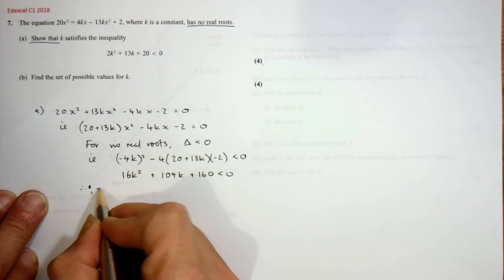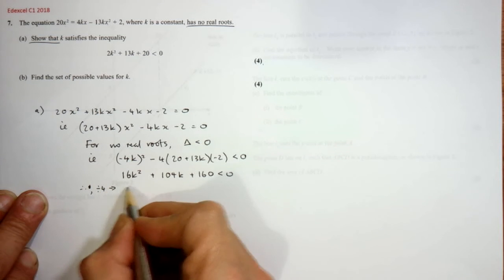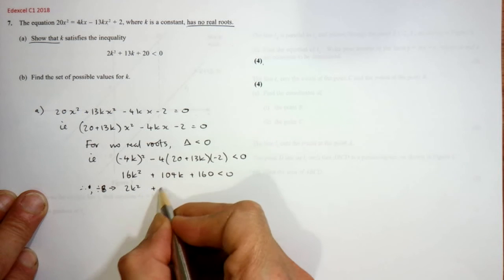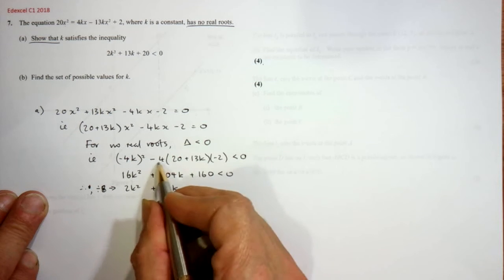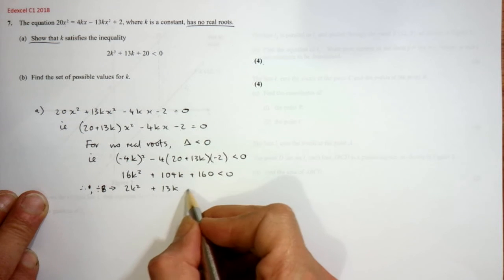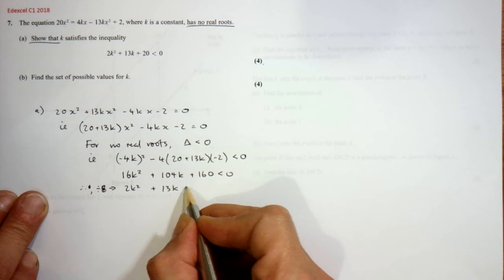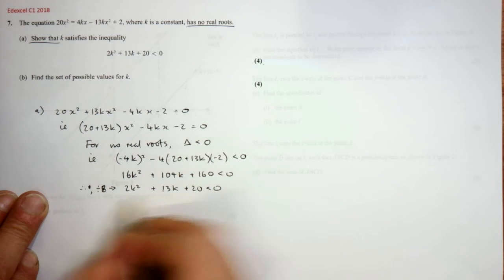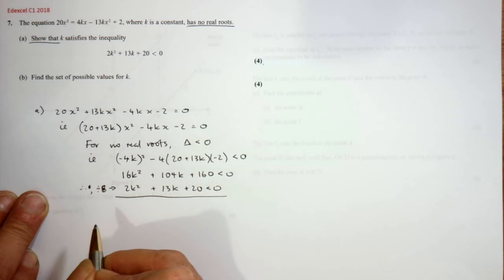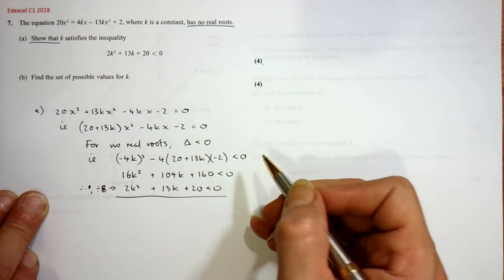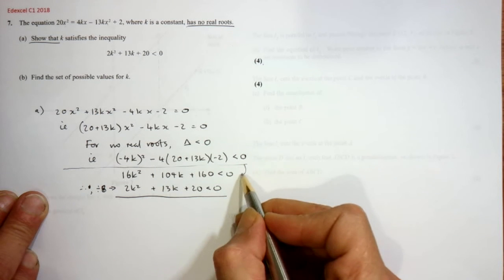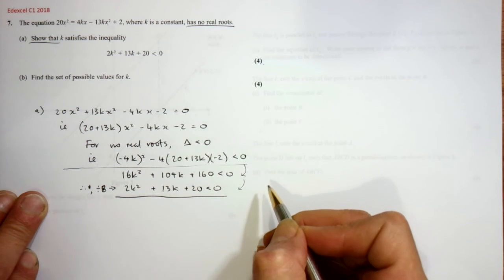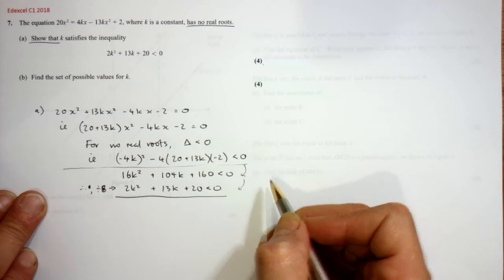Therefore, divide by 8, not 4. 2k squared plus 13k, because 13 8s are 104, because that's how we got to 104. Look, 8 times 13, and 8 into 160 is the 20 that we had. Plus 20 is less than 0. Done. I show that. 6 lines for 4 marks, that's about right. So we set up our equation, we did the algebra, and then we wrote our conclusion. Normal 3-step to do a show that.